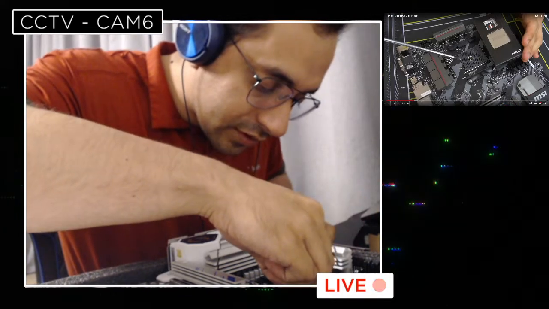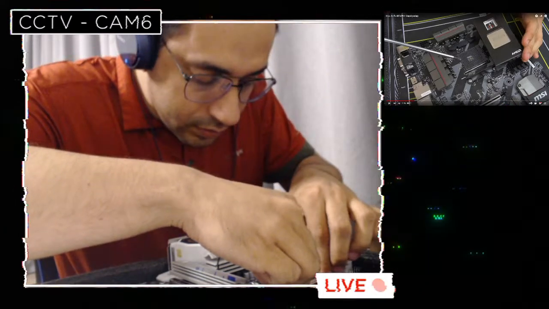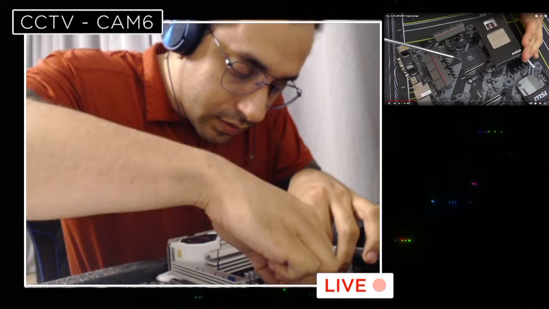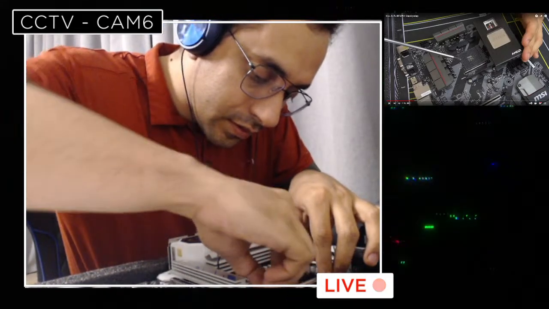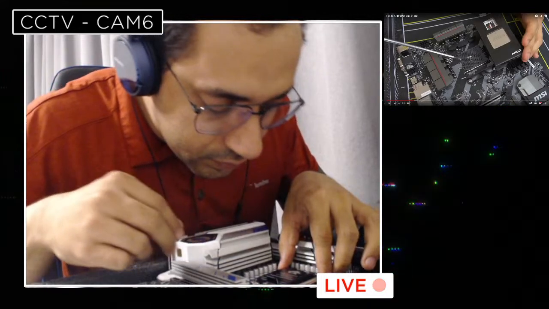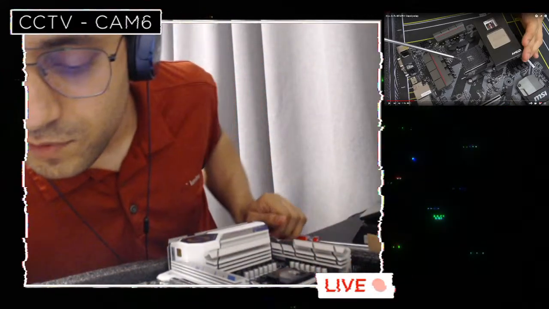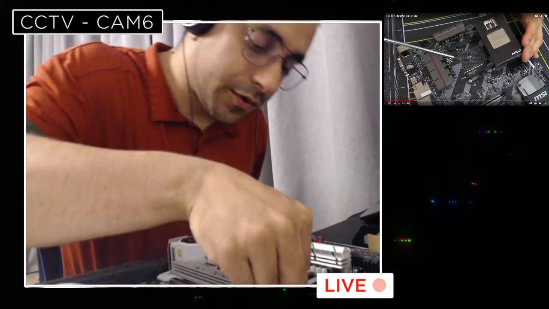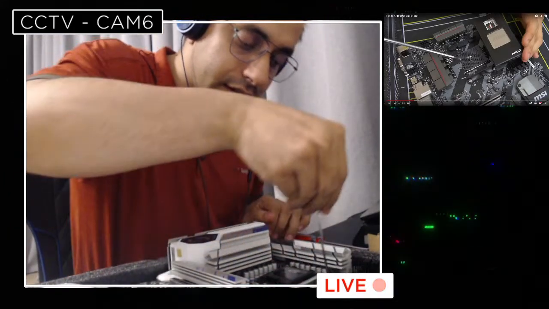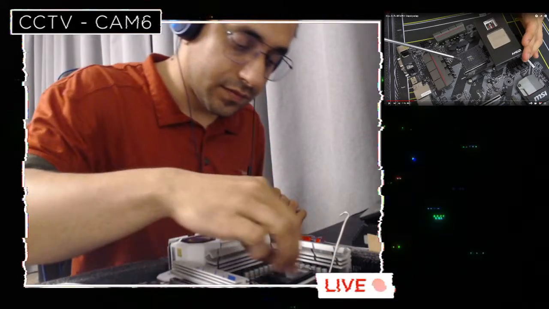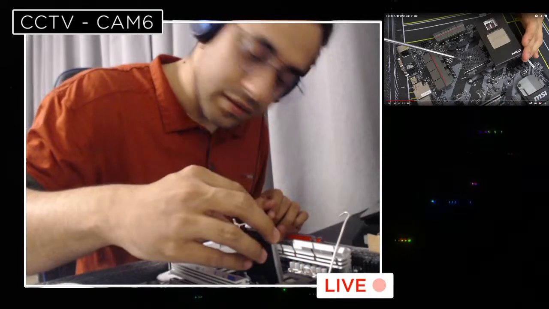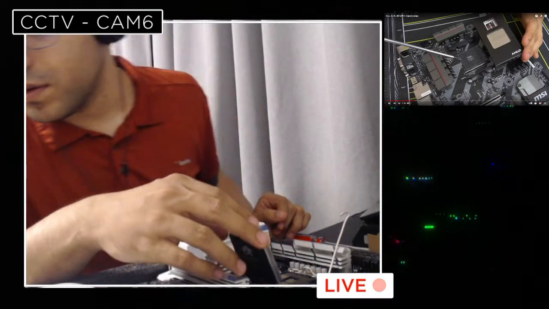I hope I'm doing this right. And then pull this up. No? Wait, do I need to unscrew this or something? No? Okay, I push it. And then it gets lifted. Okay, cool. Challenge 1 completed. And then this thing gets lifted.